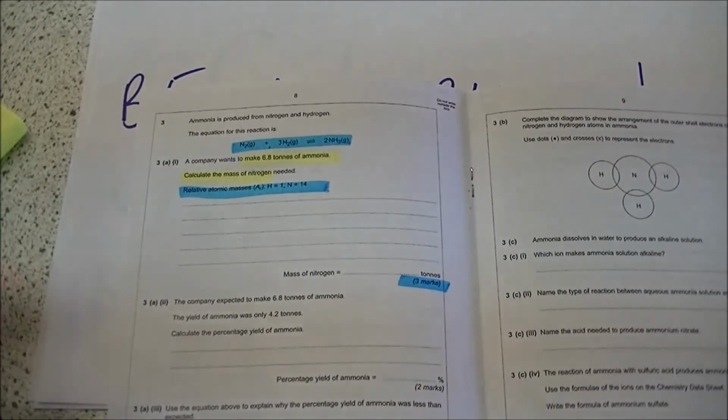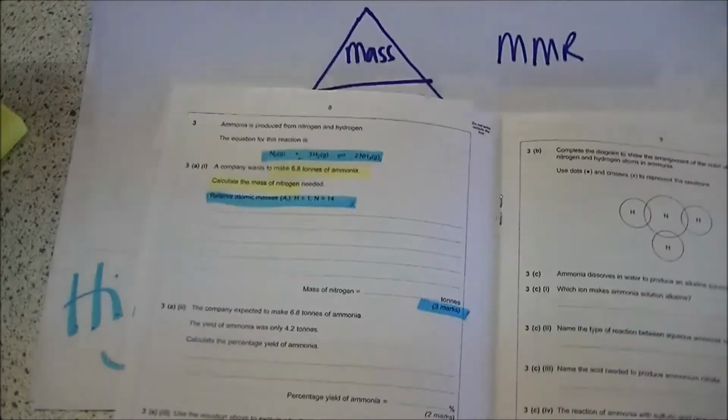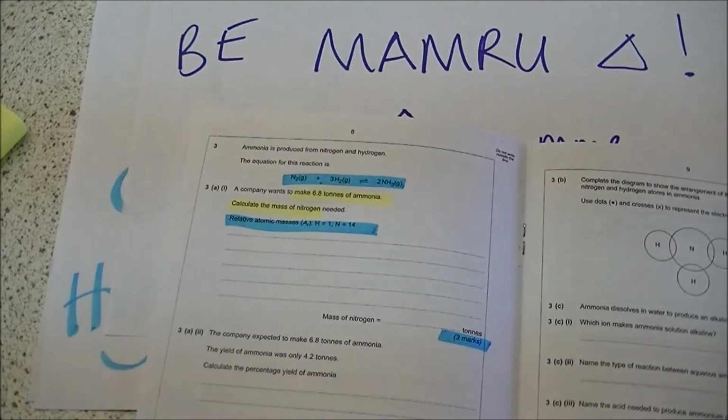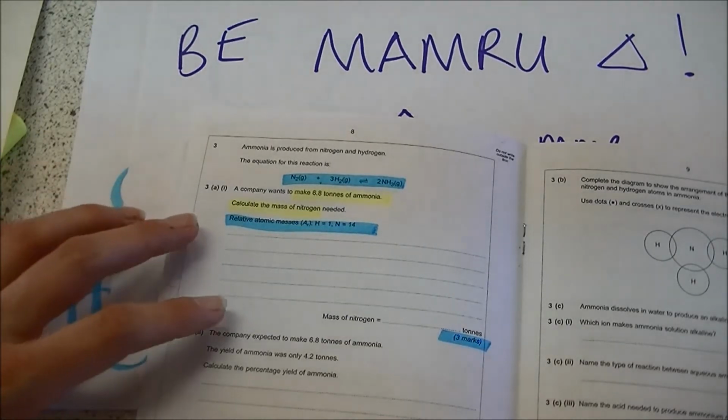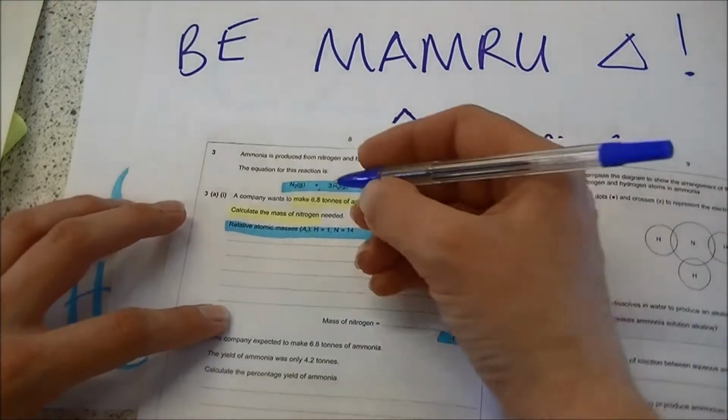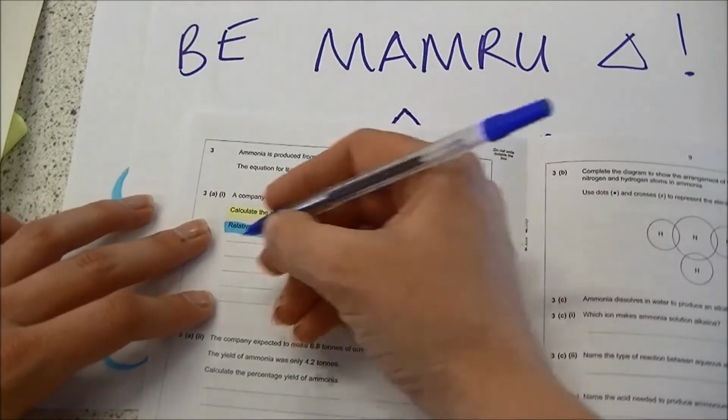Okay, so I need my mnemonic, MAMRU. That's what we're going to do. But what does it actually require us to do? So the first thing is, the BE is for balanced equation. I need to pay attention to the chemicals I've been asked to talk about, and then from the balanced equation write down what I know.